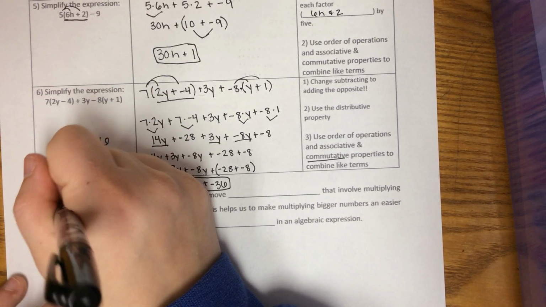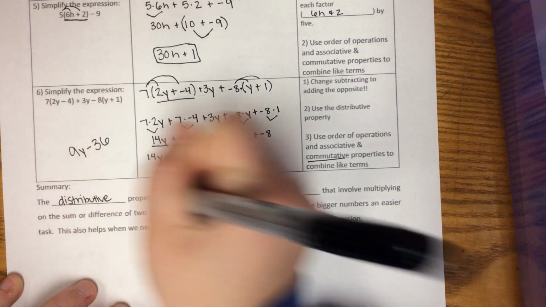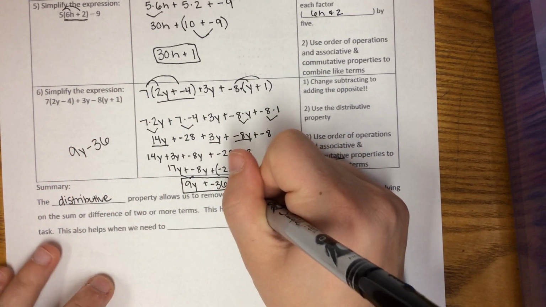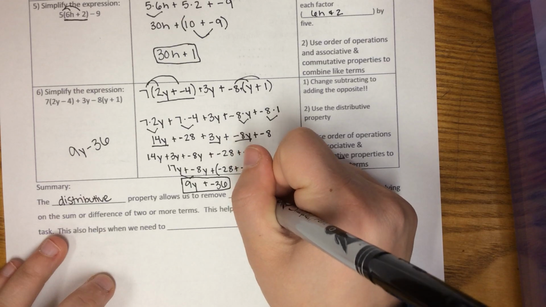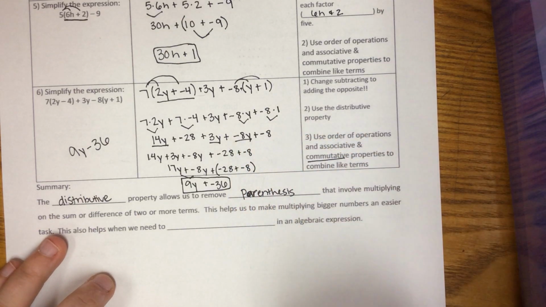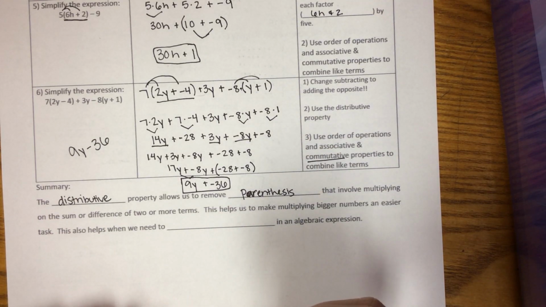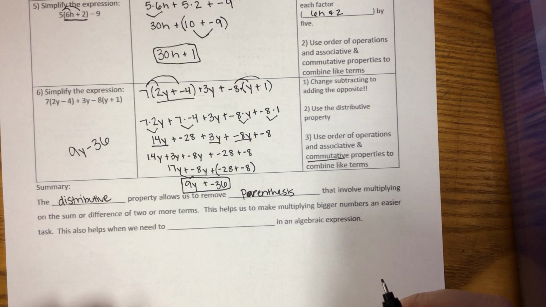Okay, so the distributive property allows us to remove parentheses that involve multiplying on the sum or difference of two numbers.